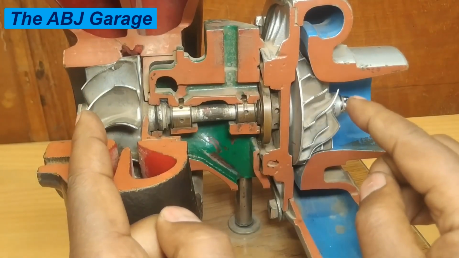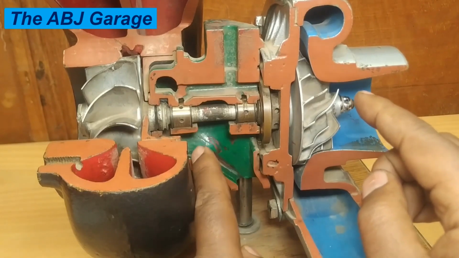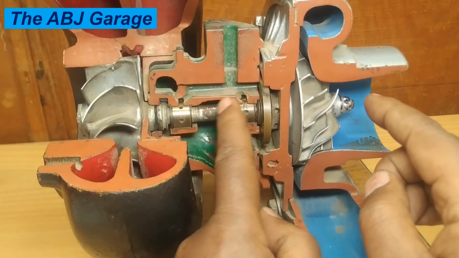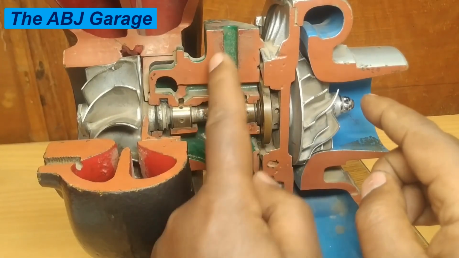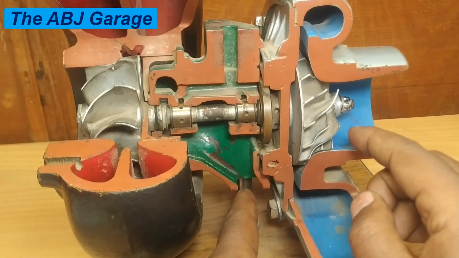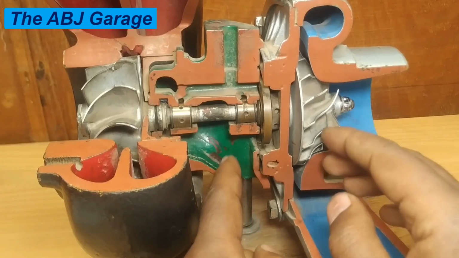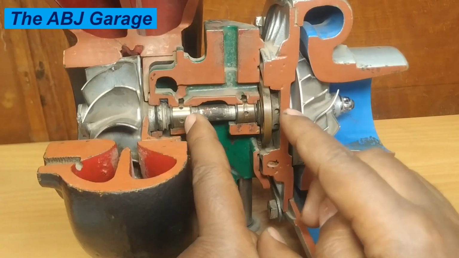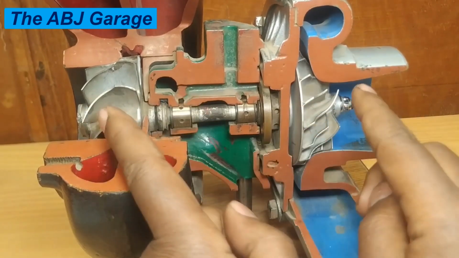What could be the cause? One, it could be caused by blocked return passage. Oil that is pushed from the oil pump will be supplied right here. Pressurized oil is coming. That oil has to return freely to the oil pump. If the return passage is somehow restricted, that can cause the oil to leak to both directions.